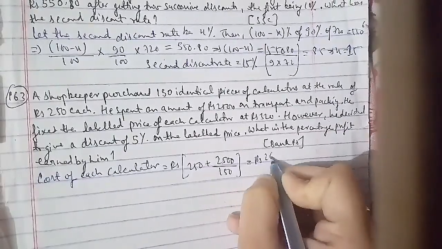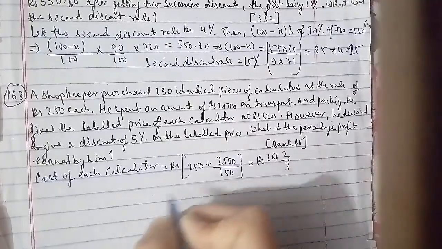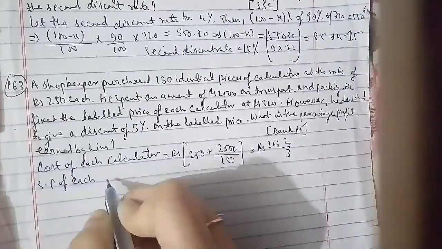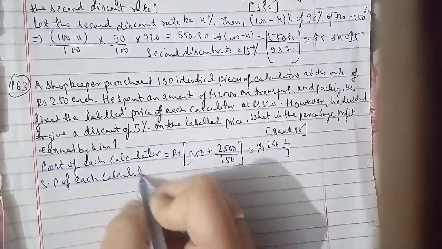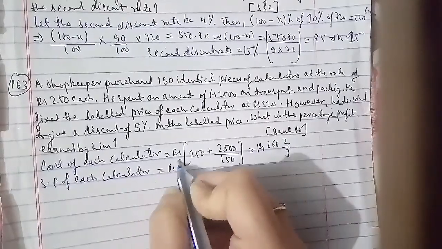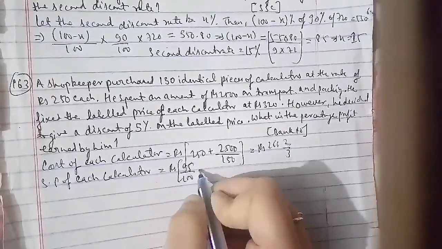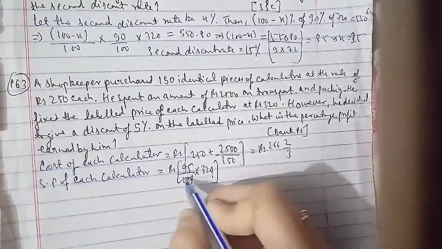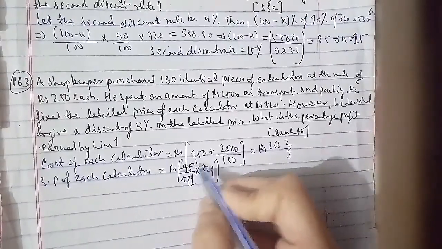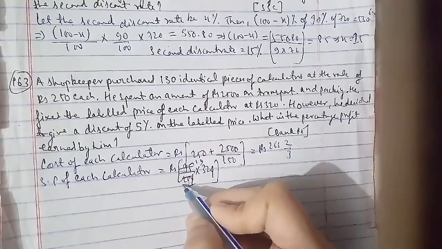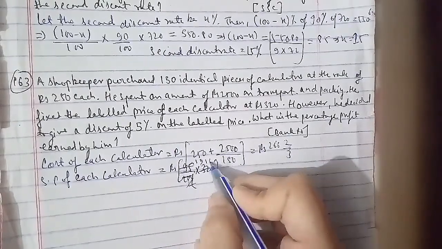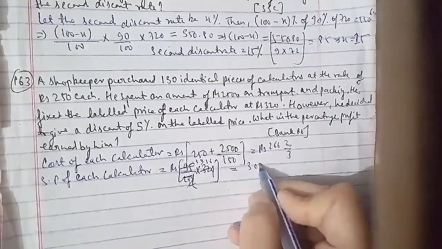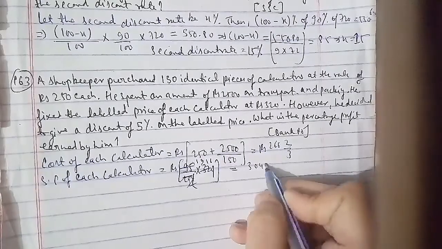So profit percent equals to 112 upon 3 into 3 upon 800 into 100%. This 3 is cancelled by 3 here, and 2 zeros are cancelled by 2 zeros. Then 2 4s are 8, 2 5s are 10, 2 6s are 12, 2 2s are 4, 2 2s are 4, and 2 8s are 16. Then 2 1s are 2, 2 1s are 2, 2 4s are 8, it is 14. So 14% will be the right answer for the same question here.